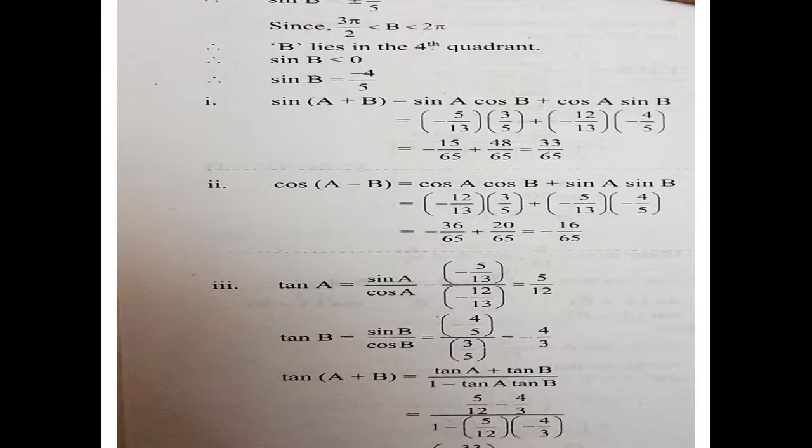Similarly, we can find cos A minus B. Cos A minus B is equal to cos A cos B plus sin A sin B. Cos A is minus 12 upon 13, times 3 upon 5, plus sin A minus 5 upon 13, times sin B minus 4 upon 5. That is minus 36 upon 65 plus 20 upon 65, which is equal to minus 16 upon 65.